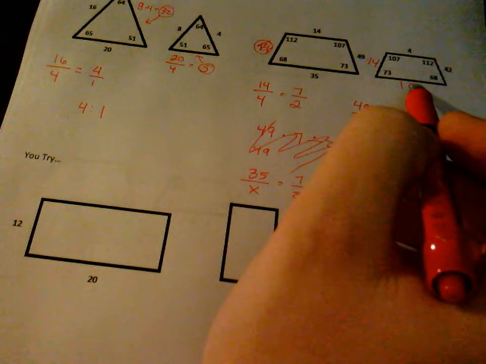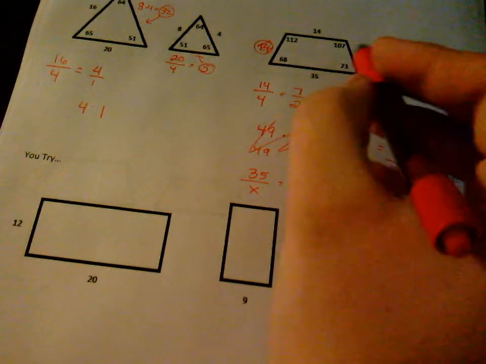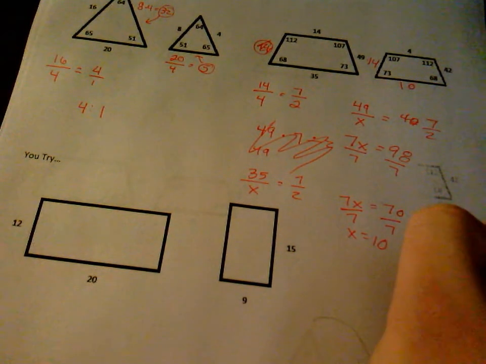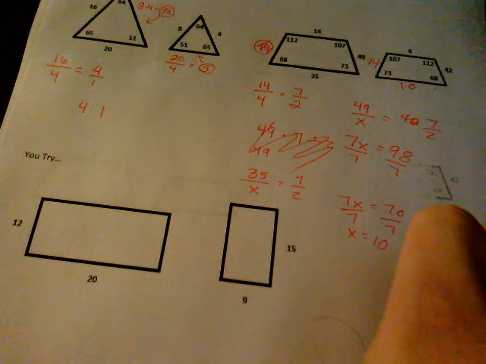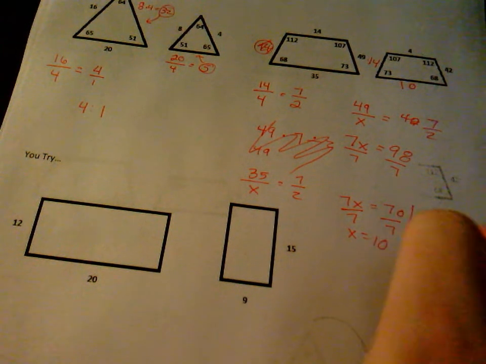This is where it becomes a little bit tricky too. Because once again, you can take this 42. But we're going from smaller to bigger, meaning we don't know the bigger part, which is up here. We once again set this over 7 over 2.